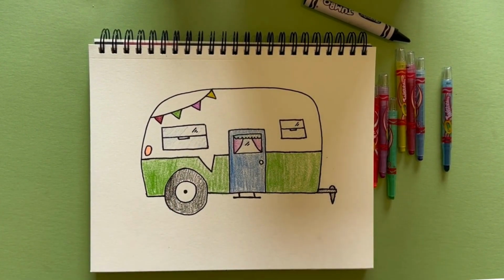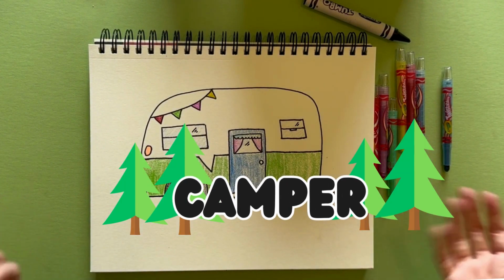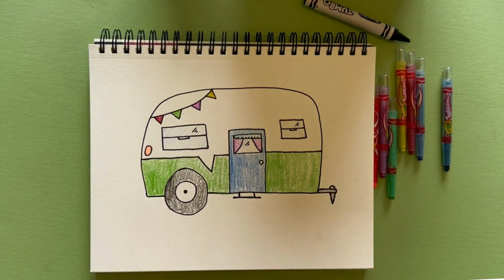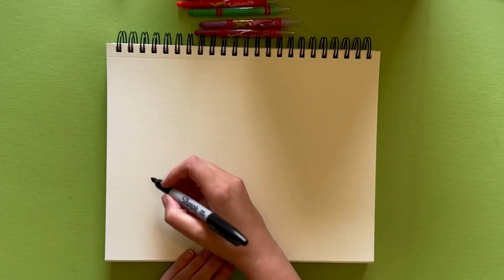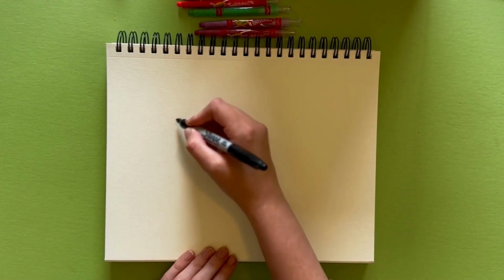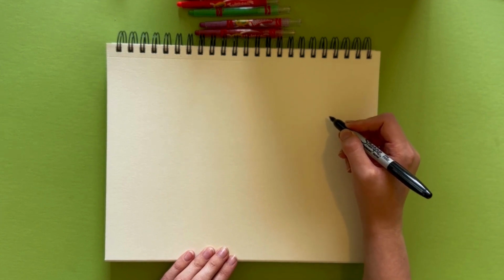Artists, today I am going to teach you how to draw a camper. All right, let's get started. We're going to start here and we're going to go around and down.